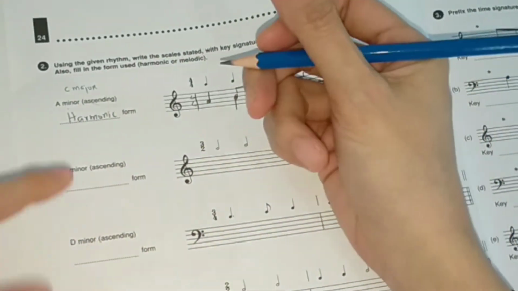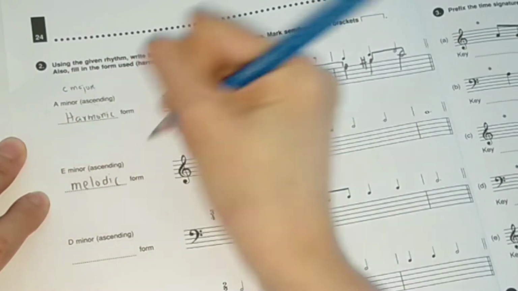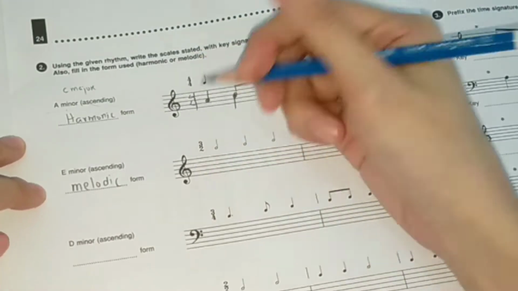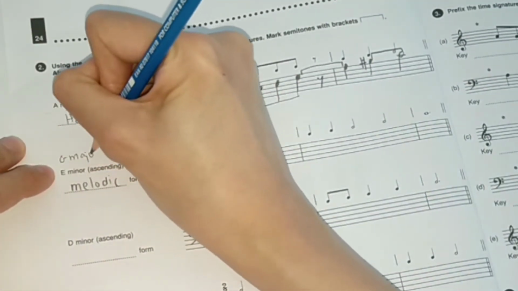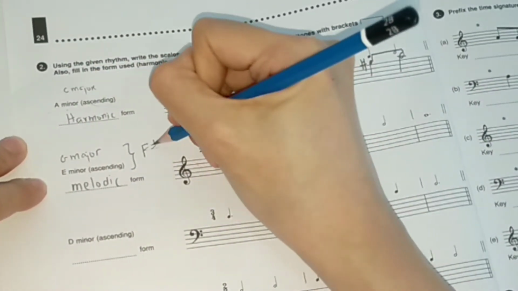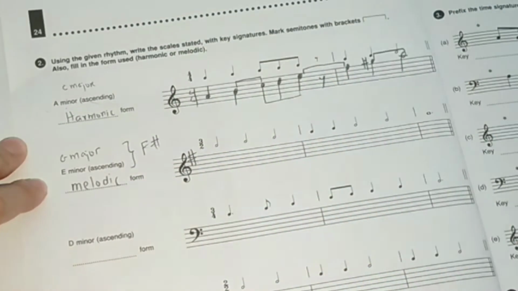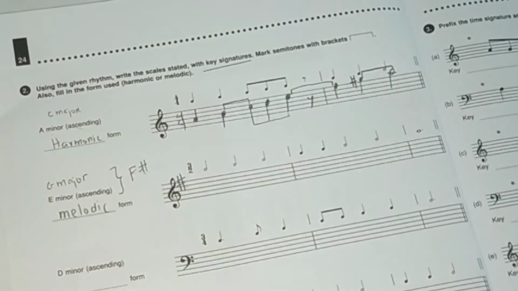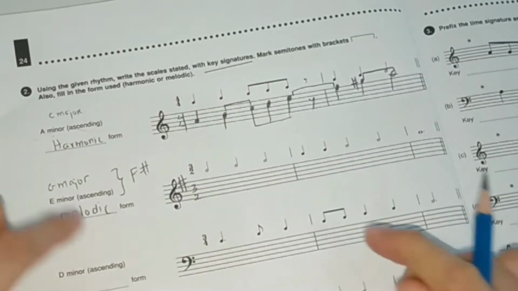Now E minor ascending, let's choose melodic form. So E minor, what is the key signature? We have F sharp. Why? Because it comes from G major. G major and E minor both have F sharp. So we need to put the key signature here, F sharp. Okay, and not the accidental, because the question is asking for key signature. 3/2, we just copy.